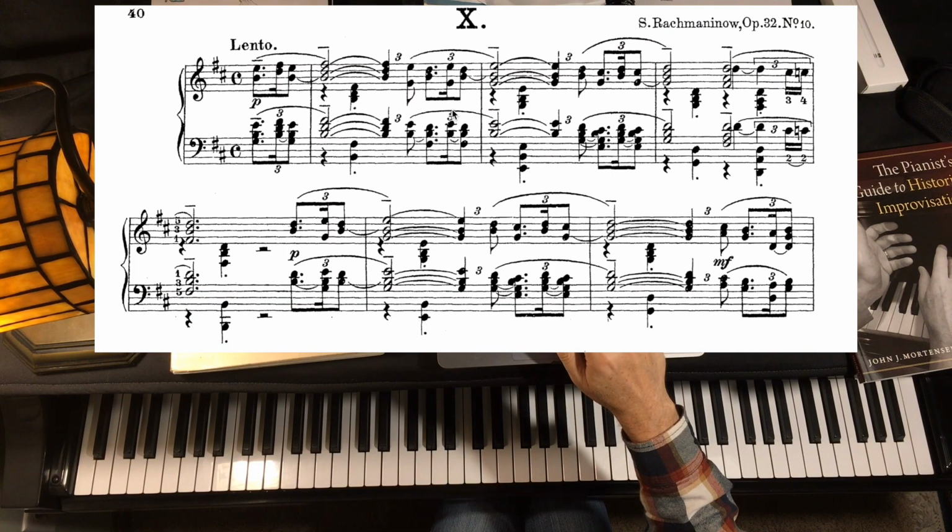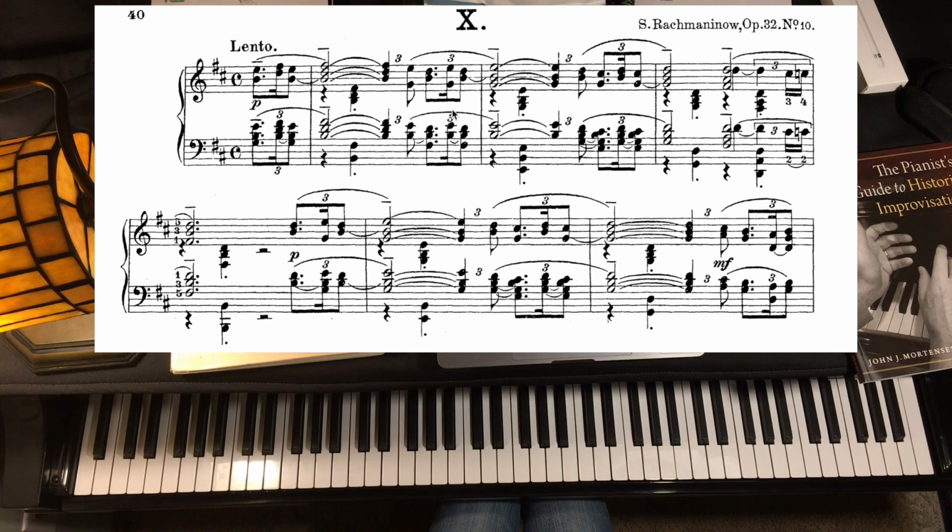So one must read very closely in this music in order to really understand what's going on. So that's a very, very quick introduction to this piece. In the next part, we will start going through measure by measure and working on it.